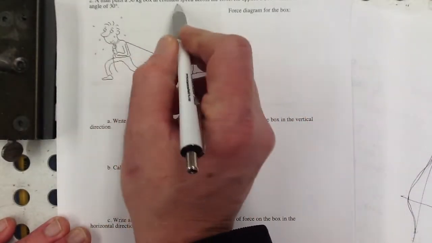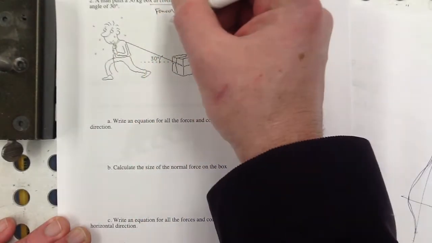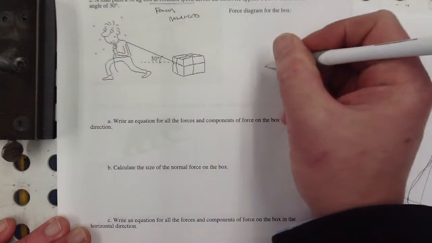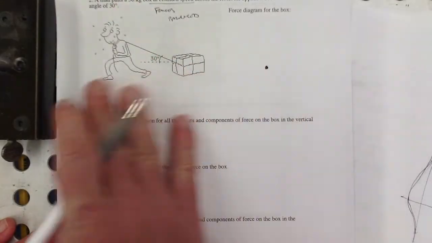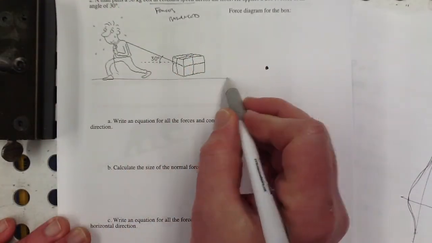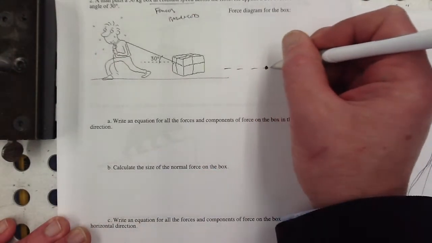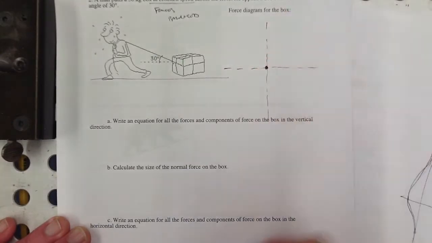So we're pulling this box at a constant speed, so that means that the forces are balanced. And there's no ramp. There's a force at an angle here, but it's not on a ramp. He is on a flat surface. So that means my axes are lined up like this.